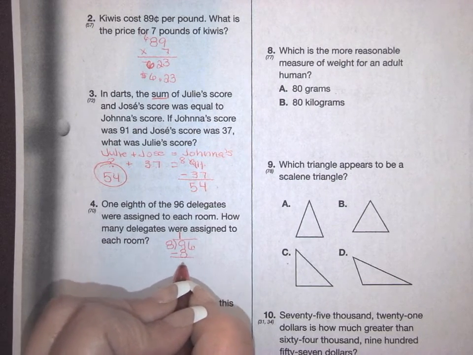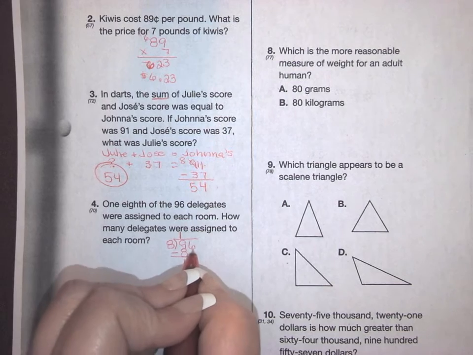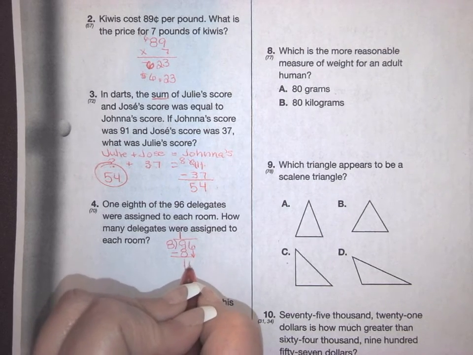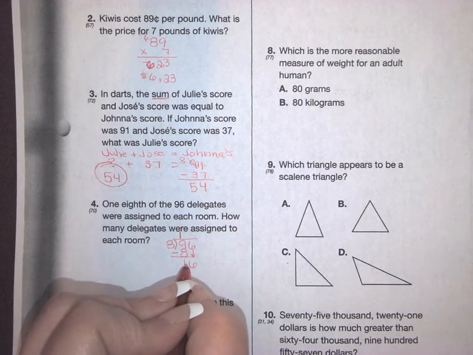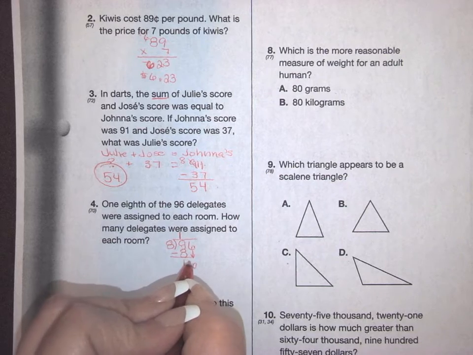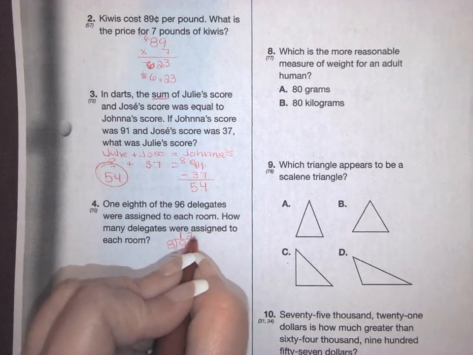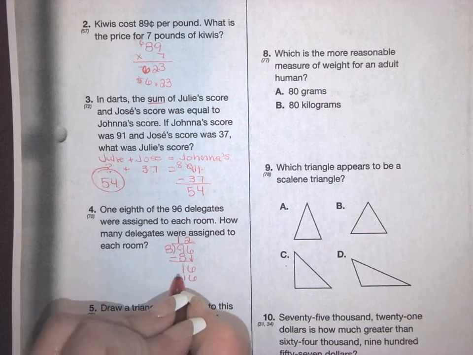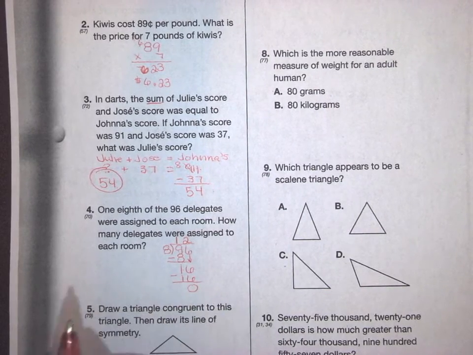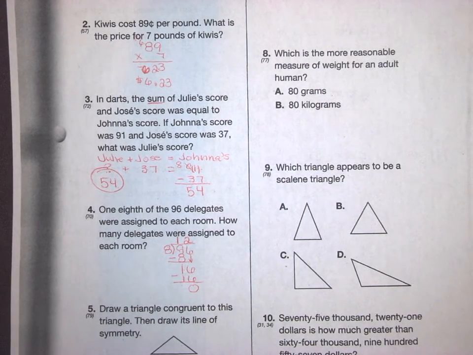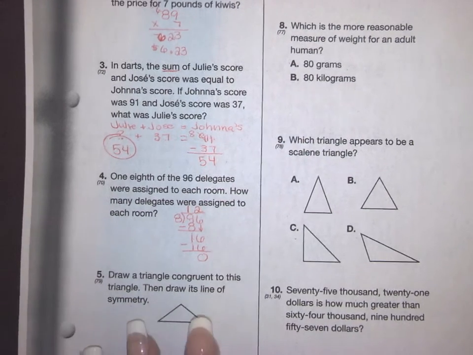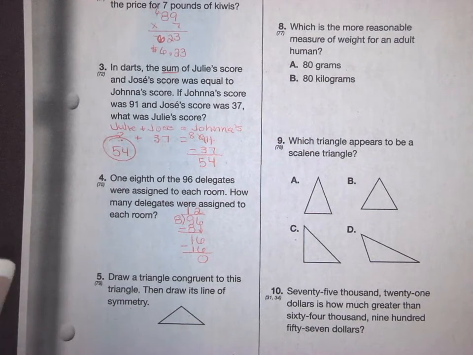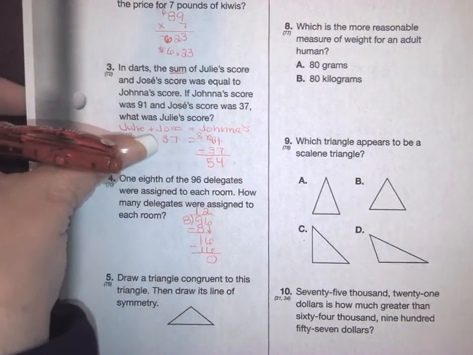9 minus 8 is 1. Brother in town, so bring him on down. How many 8s can I get out of 16? I get 2. That goes on the roof again. 2 times 8 is 16. Sister subtract. You end up with 0 remainder. So 12 delegates, excuse me, were assigned to each room.